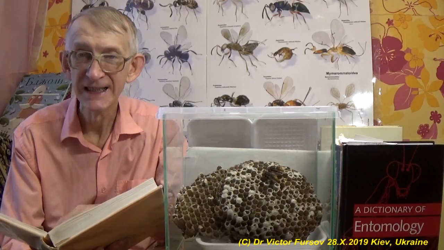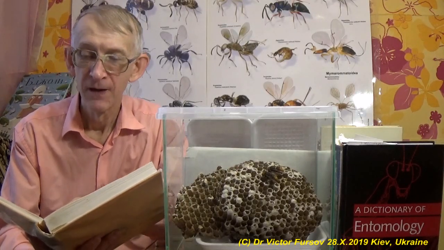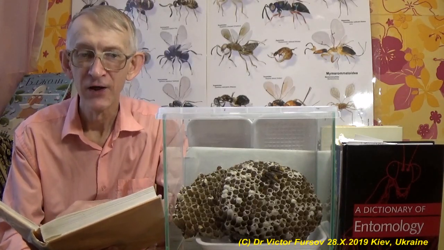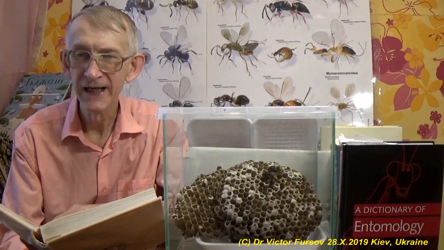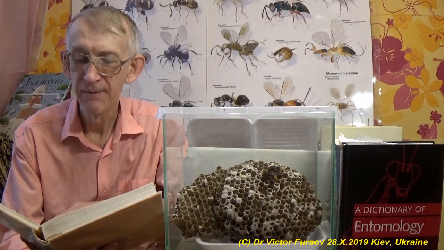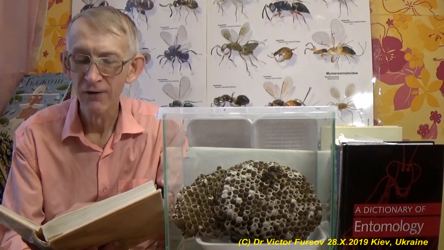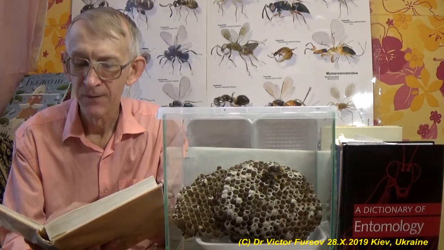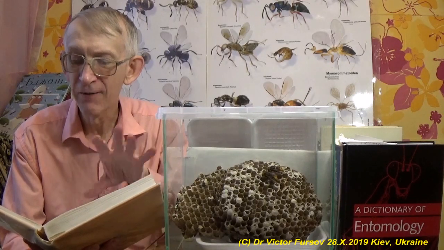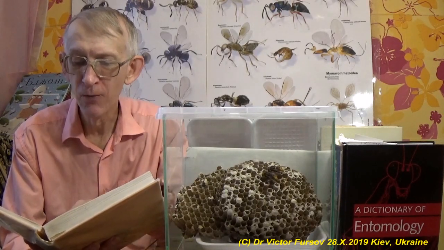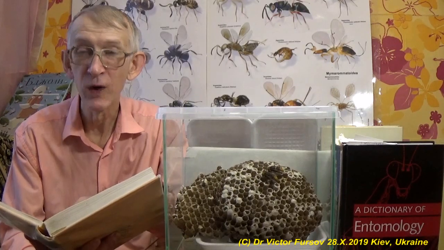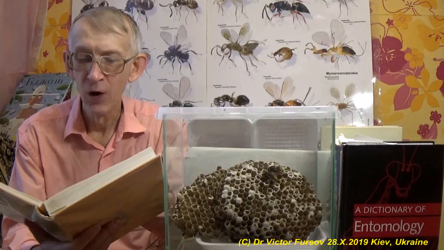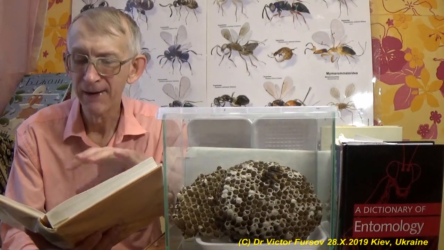with mashed insect prey. So Vespa crabro and other species of the genus Vespa were carnivorous, attacking different insects, and were bringing this insect prey for feeding the larvae inside this nest. On reaching maturity, the larvae pupate in the cells and emerge a short time later as workers, which are smaller than the queen, and workers take over all aspects of expansion and maintenance.